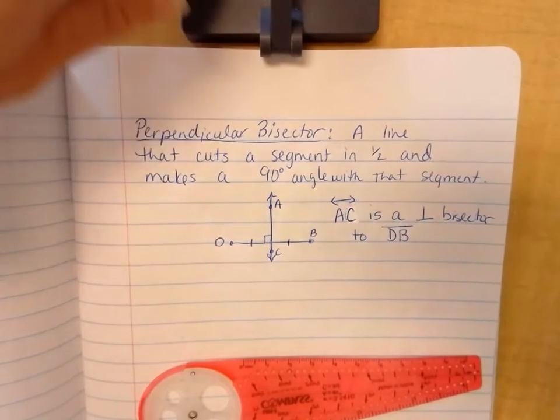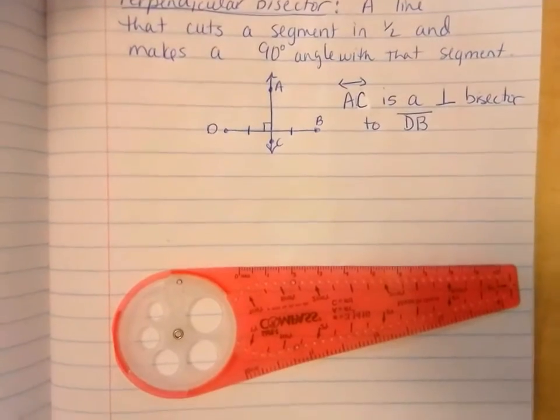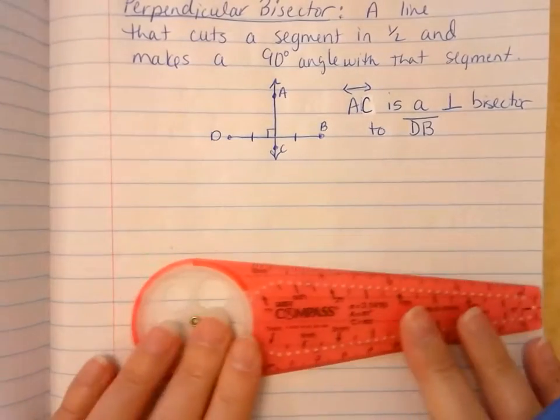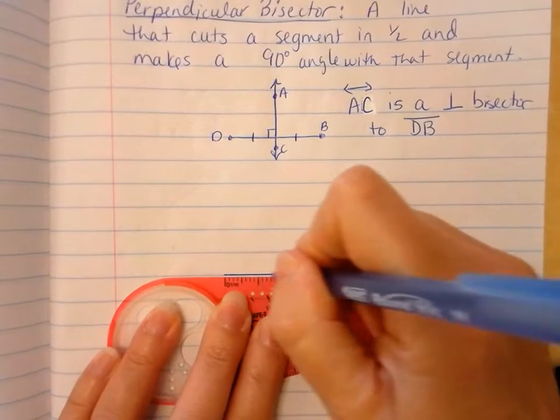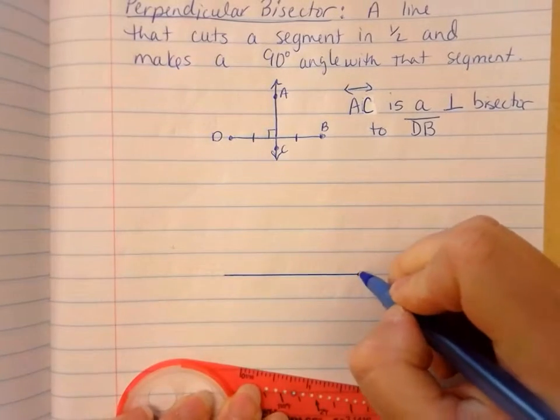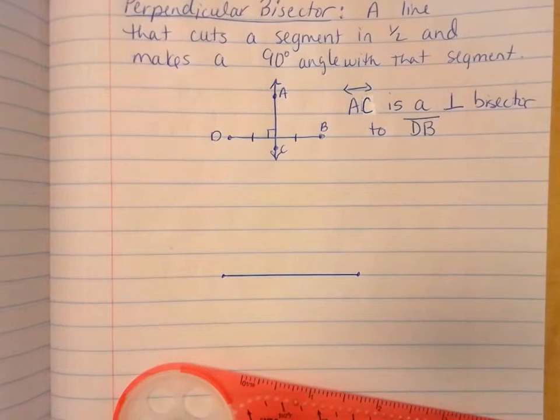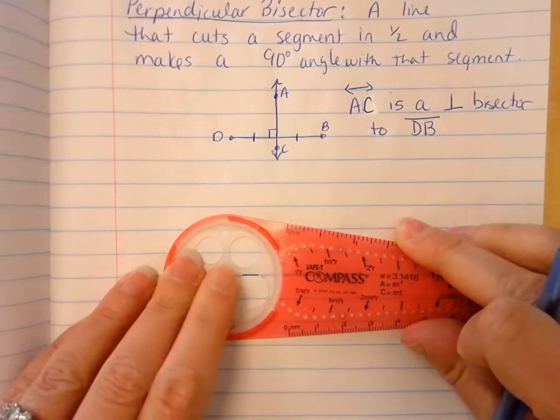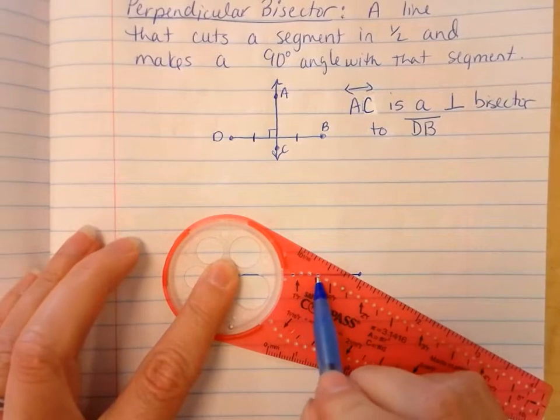So when we are constructing a perpendicular bisector, we need to make sure we have enough room on ours. So I'm going to just draw a small segment here. Use a straight edge. And when you're constructing a perpendicular bisector, you're going to be drawing the same distance at least more than halfway. So I'm going to pick this.